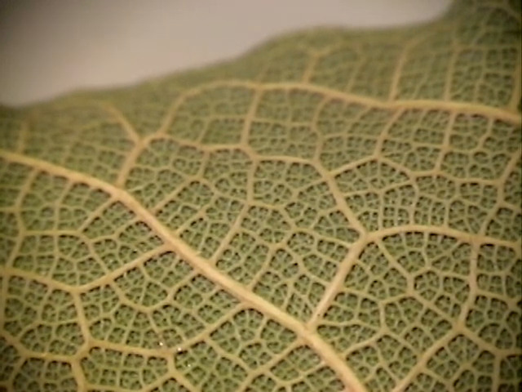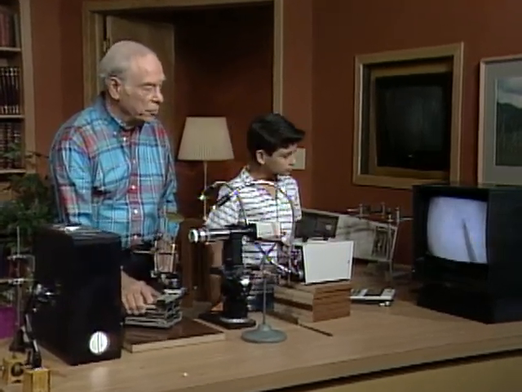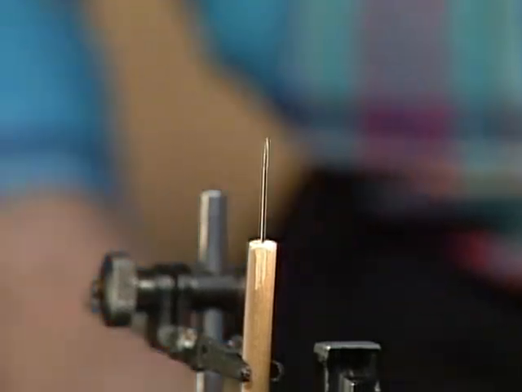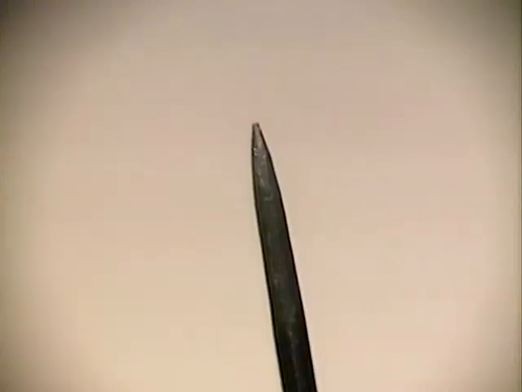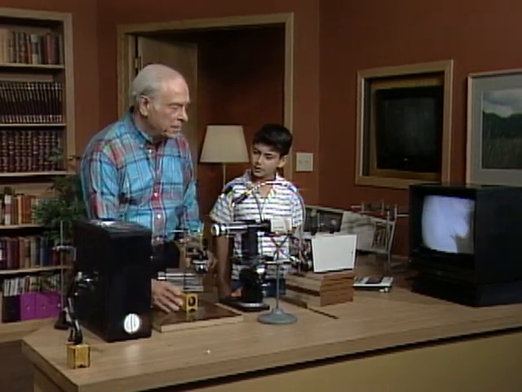Then, here's a common object that I would assume you think is very sharp. Yeah. It's the point of a common pin. Look sharp? Yes. Okay. Just remember the size. See how big it is? Because some of the pins in nature are much sharper. In fact, take a look at that.